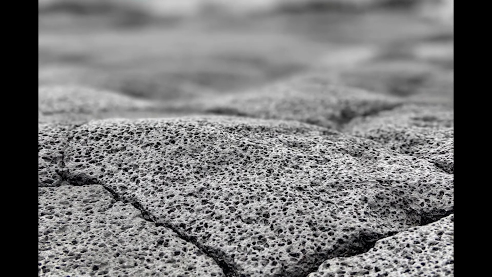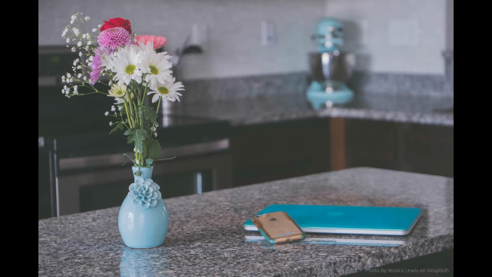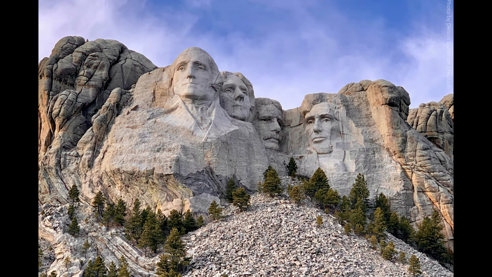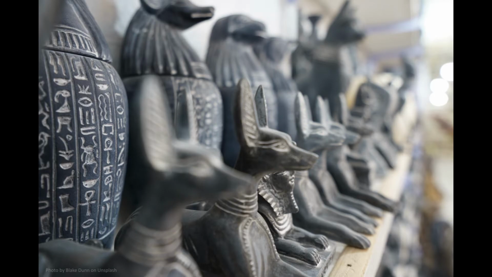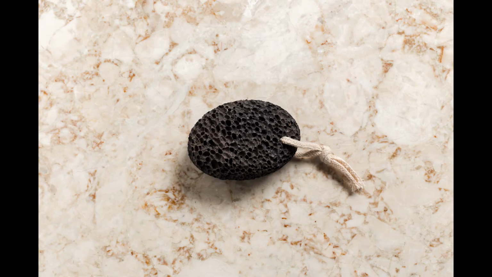Can you think of where we might see these rocks used by humans? Granite is often used as countertops in kitchens. It is used in buildings and for carving structures, like these at Mount Rushmore. Basalt is also used for carving statues and in buildings. Many ancient Egyptian sculptures were cut from basalt. It was even used as flooring inside the pyramids.